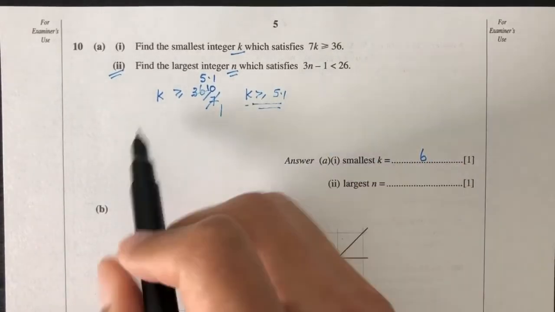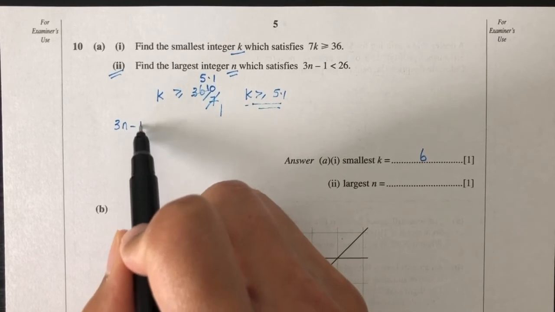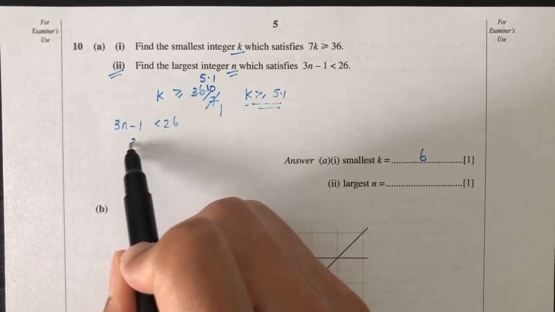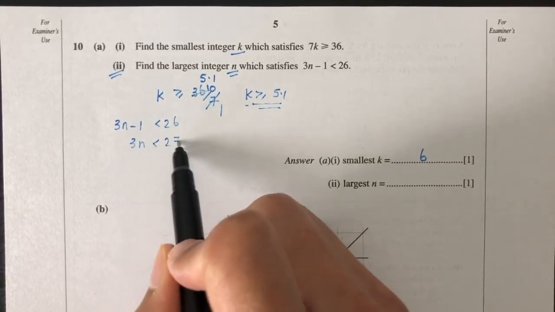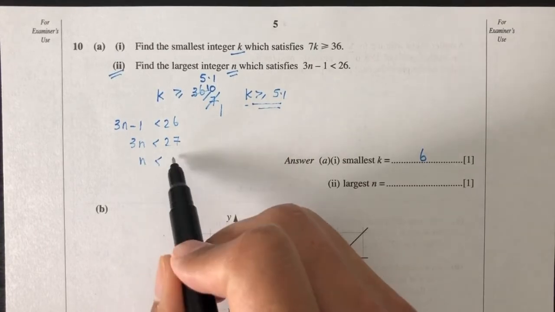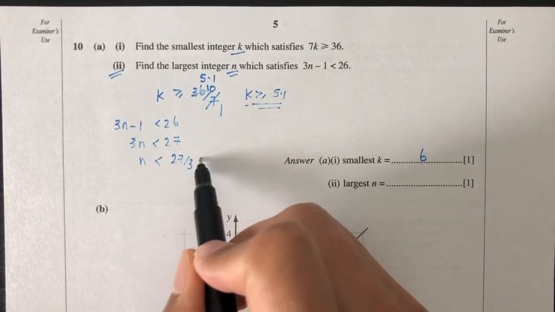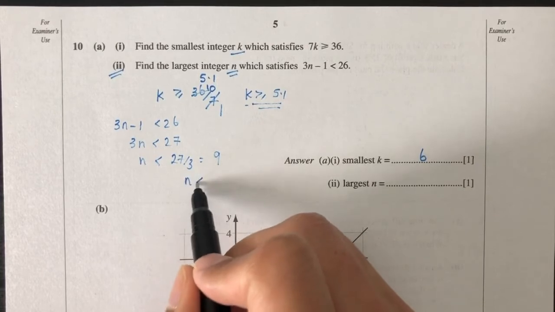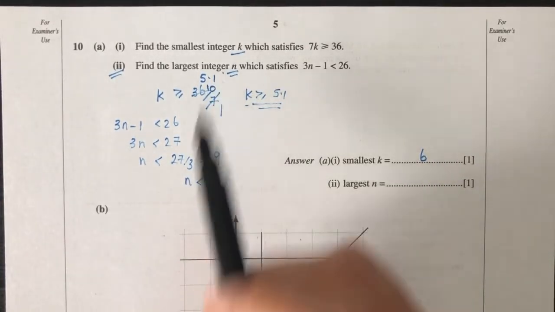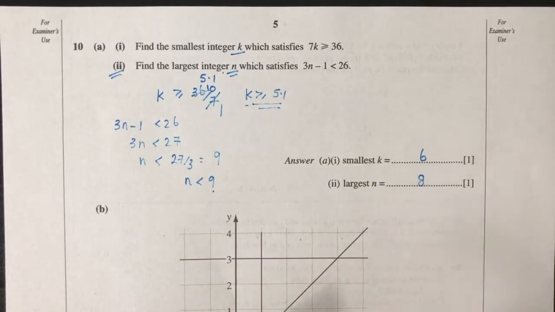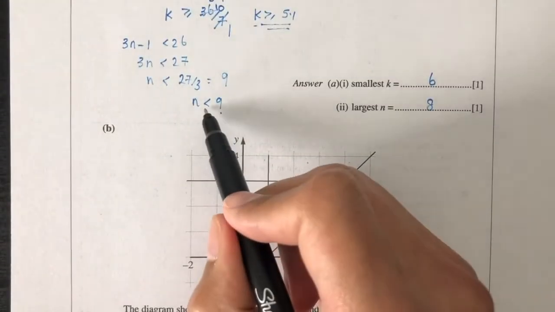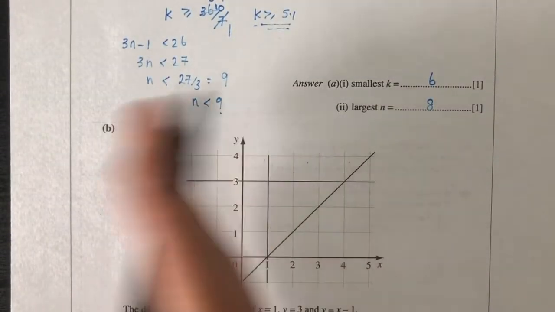Now for part 2, find the largest integer n that satisfies this. So solve this one. We will have 3n minus 1 less than 26, 3n less than 27, n less than 27 divided by 3, which is 9. So n is less than 9. So the largest integer will be 8. Since we don't have equal here, we cannot take 9. We have to take the one before 9, which is 8.